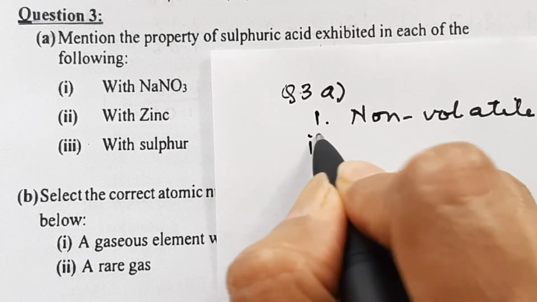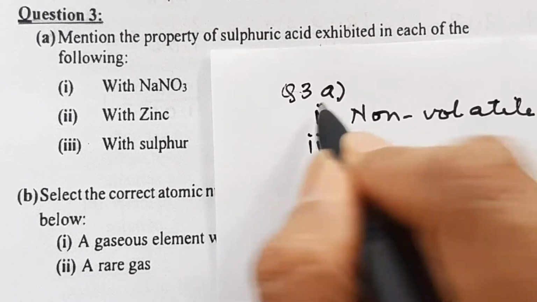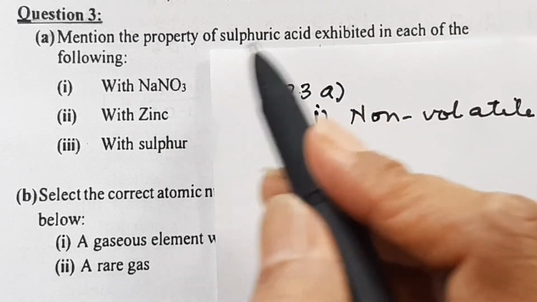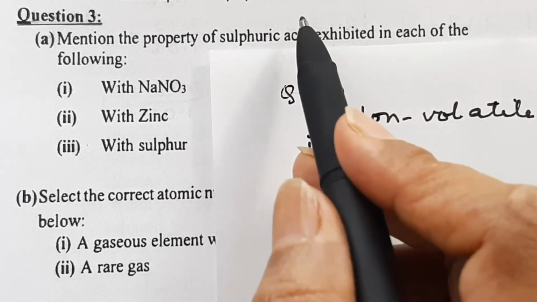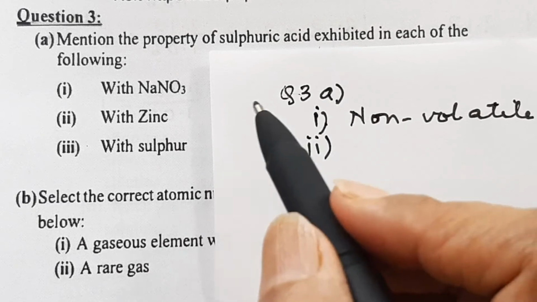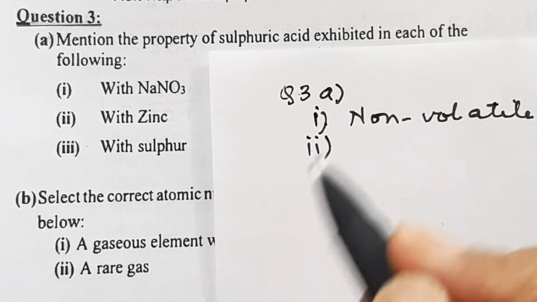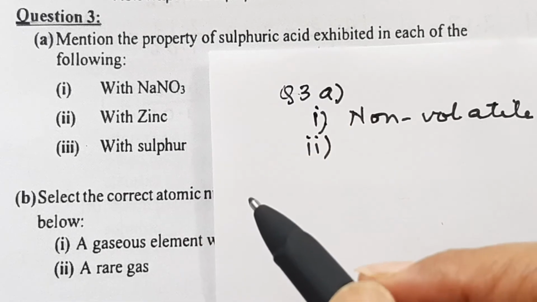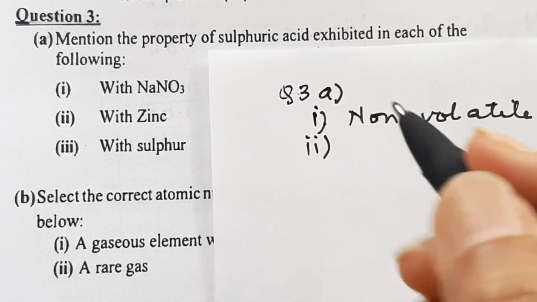We come to the second part. With zinc. Now zinc and sulfuric acid, Zn plus H2SO4, will have to use dilute H2SO4. That will give us ZnSO4 plus H2. What property of dilute sulfuric acid do you see over there? That is the acidic property.